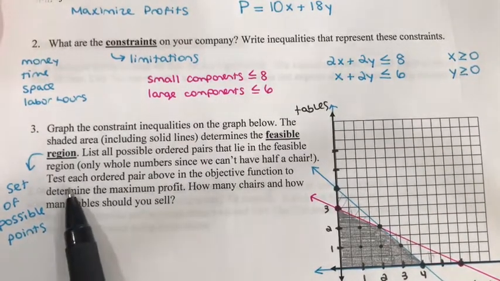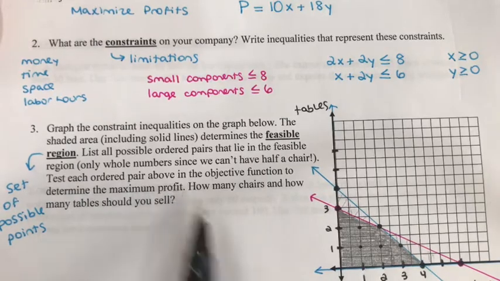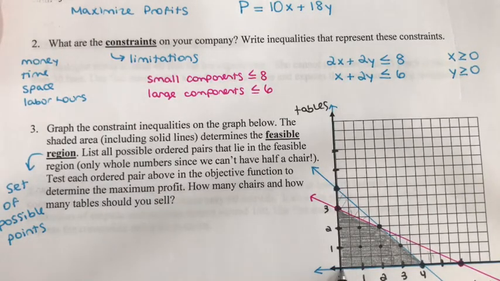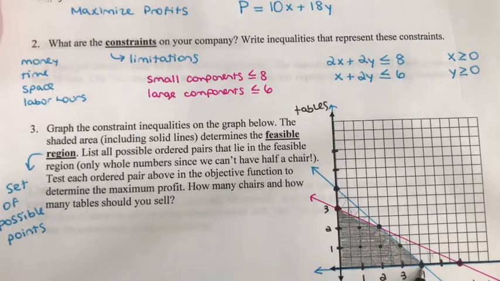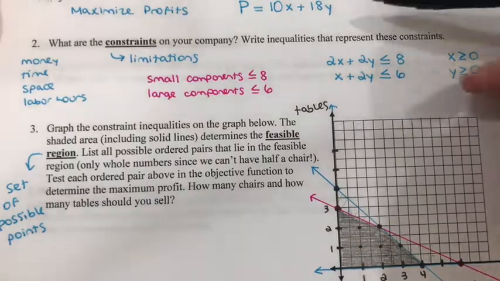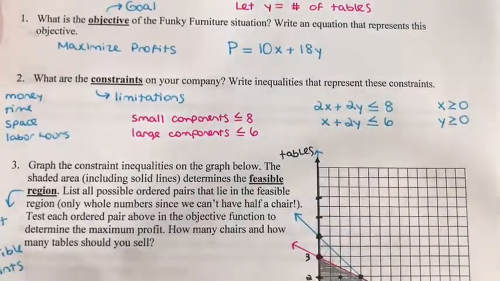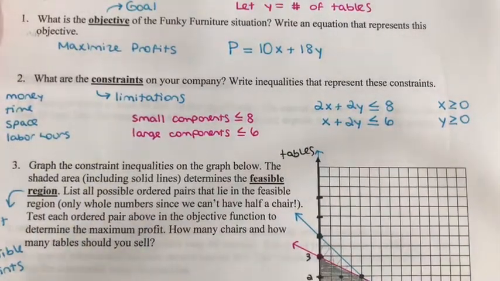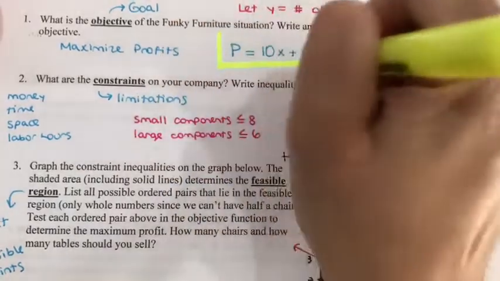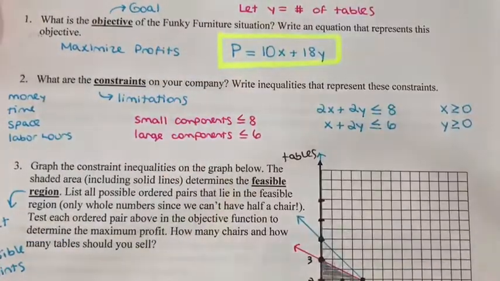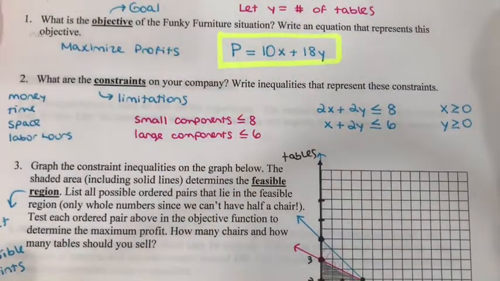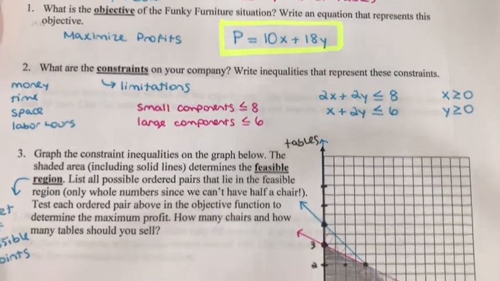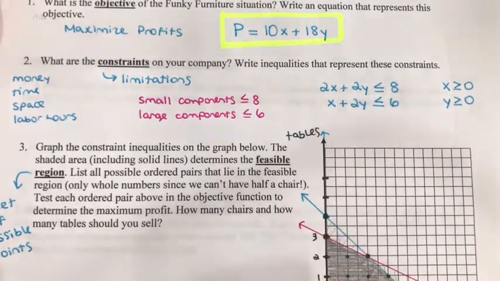Now our goal is to test each ordered pair. So we've got 1, 2, 3, 4, 5, 6, 7, 8, 9, 10, 11, 12, 13 different possibilities. And we're gonna test all of them in our objective function. So our objective function was up here, was to maximize profit. So I'll do the first one. I'm not gonna plug in 0, 0 because I know that we're not gonna make any money that way.